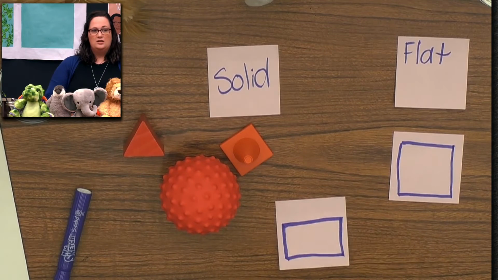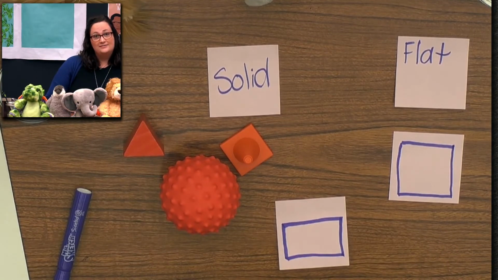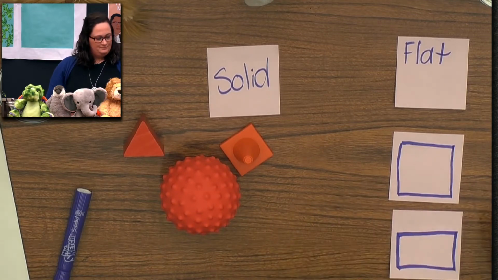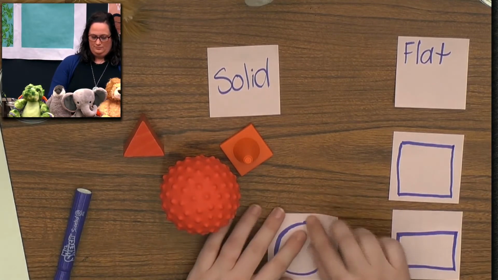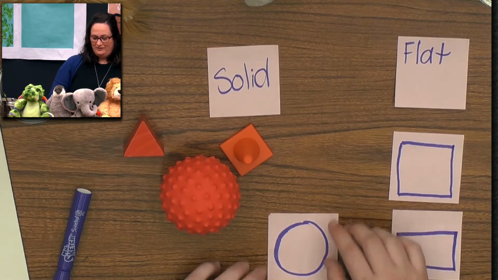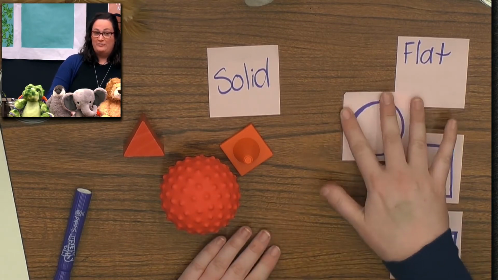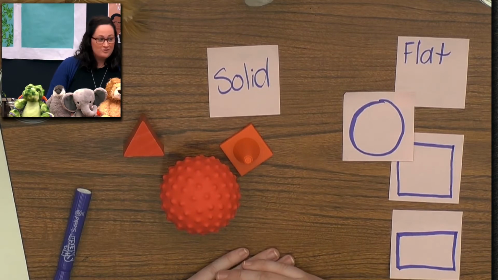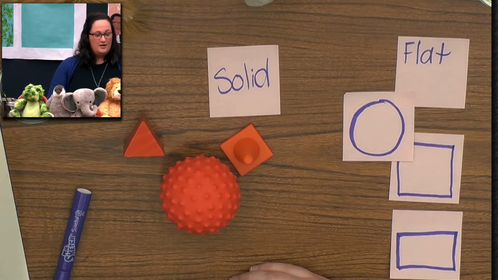Rectangle. Solid or flat? Flat. Circle. Solid or flat? Flat. When you're doing your art with Miss Teresa, are you using solid or flat shapes? Flat shapes, they're the ones you're drawing, yeah.